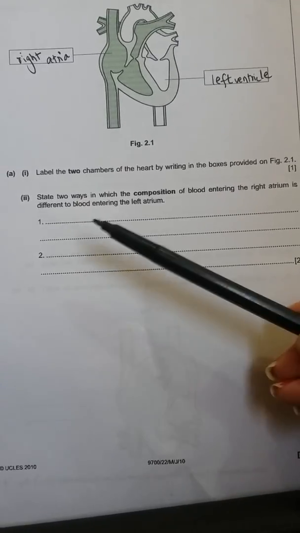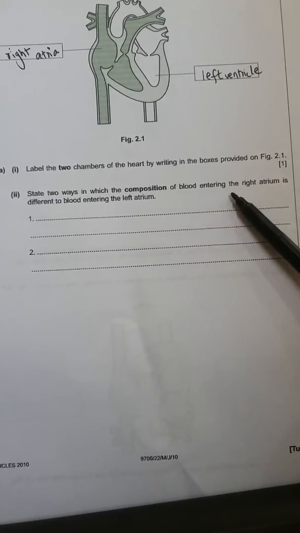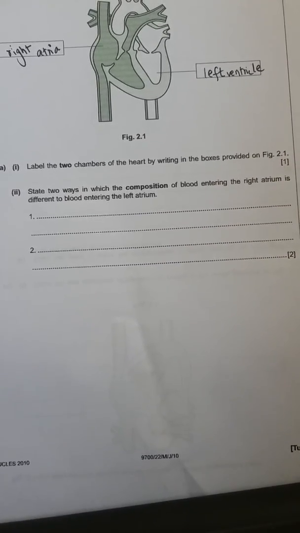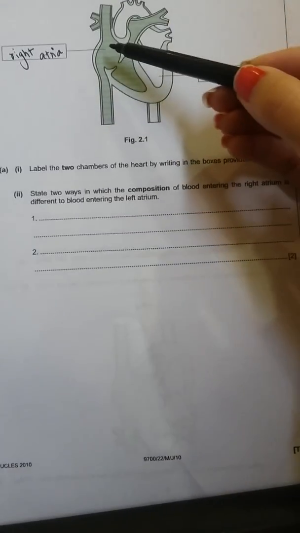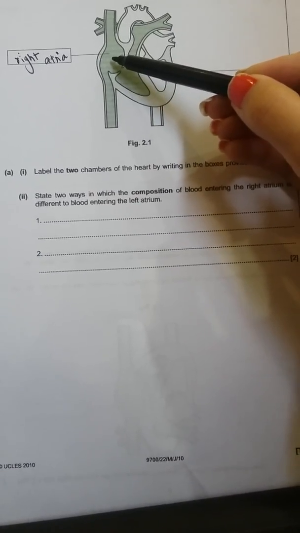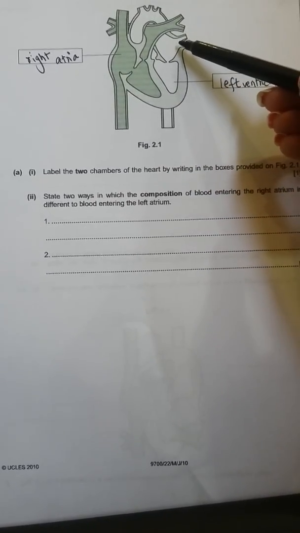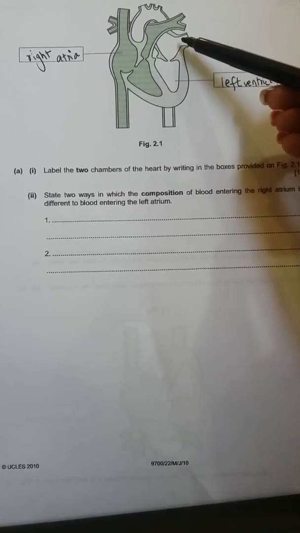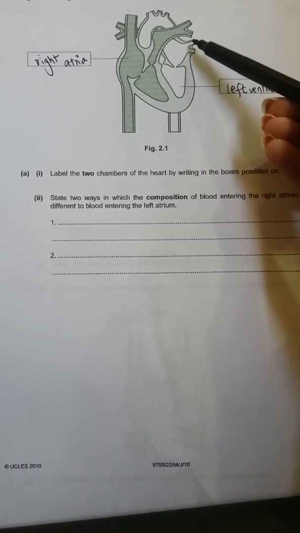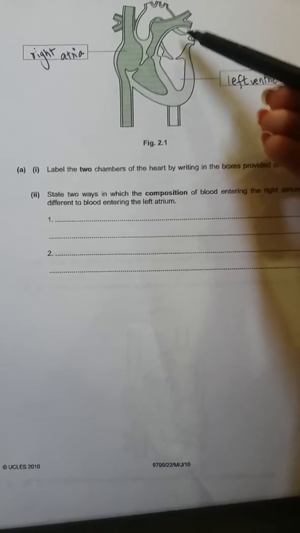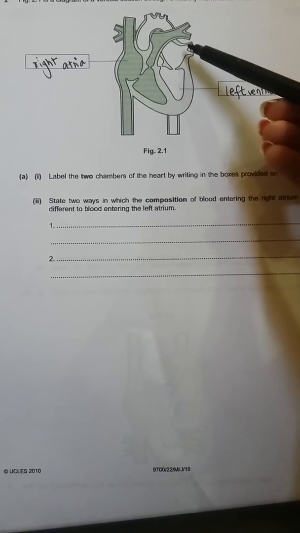Okay, so coming to question number 2. State two ways in which the composition of blood entering the right atrium is different to blood entering the left atrium. Okay, so this is also a very simple question. You know that the right atrium receives blood from the vena cava, the inferior vena cava and the superior vena cava, whereas the left atrium receives blood from the pulmonary artery. The vena cava has deoxygenated blood, and the pulmonary artery, because it enters the left atrium after the blood travels through the lungs, has oxygenated blood.